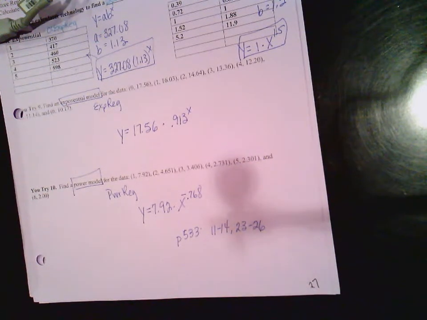If you get that finished, then work on your EOC practice, your practice assessments, because those are due Monday night. We will review on Friday. You guys will have a test. Your Unit 7 test is going to be on Monday.